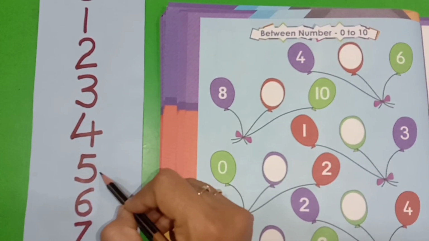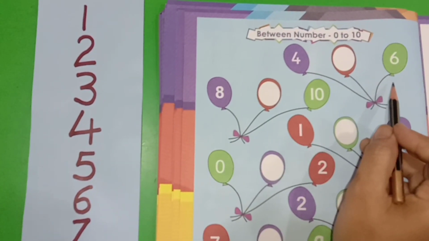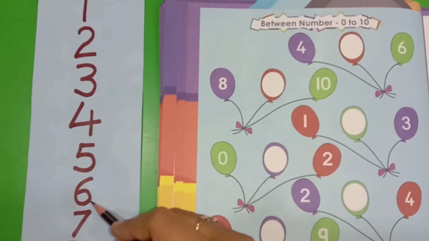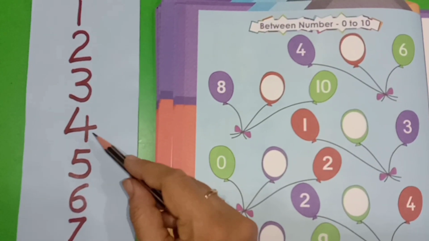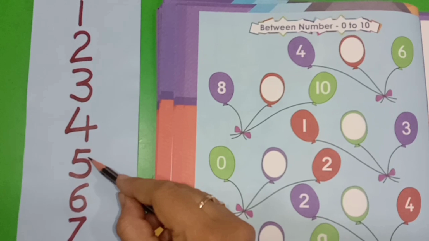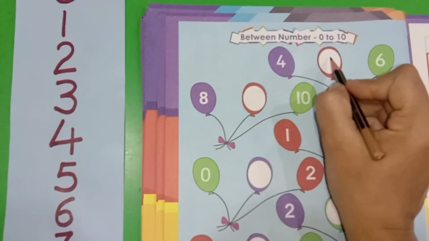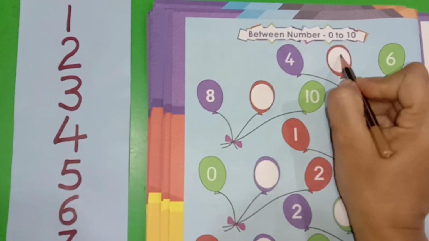Number 5. Which number comes after number 4? 5, and number 6. So 4, 5, 6. So 5 is the number between 4 and 6. So we will write here number 5.